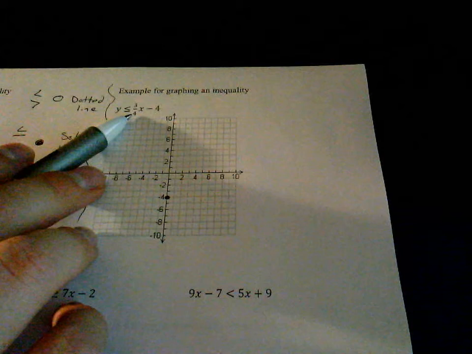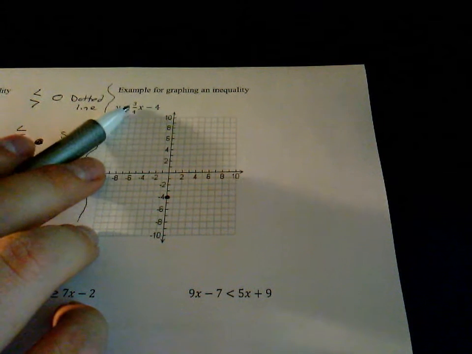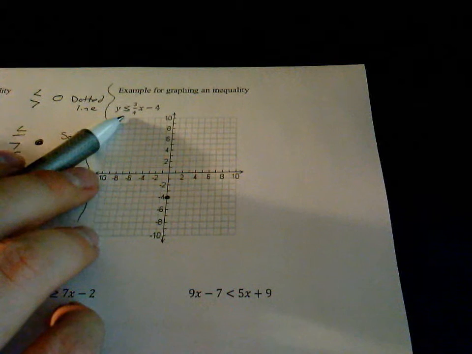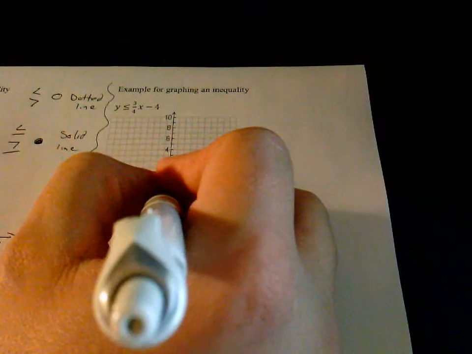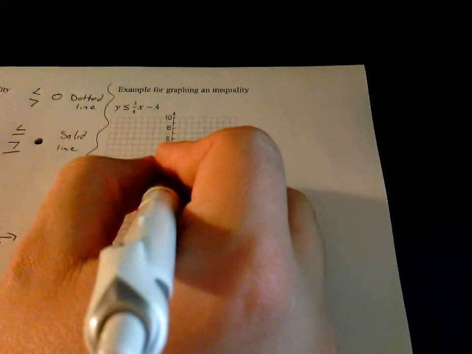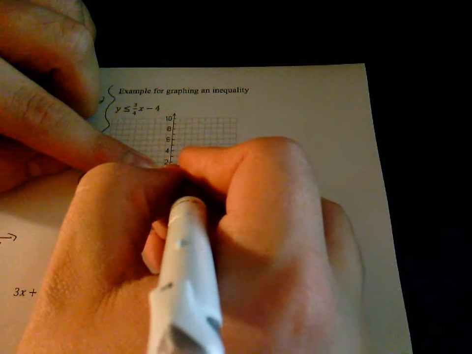What I always tell you guys is that if it's positive, you're going to go up and to the right. If it's negative, you're going to go down and to the right. The reason why I tell you that is that there are other ways to do it, but that's the easiest way to remember. So first I'm going to go up. I'm going to count 1, 2, 3, which brings me to here. Then I'm going to go over 1, 2, 3, 4, and I'm going to put a dot.